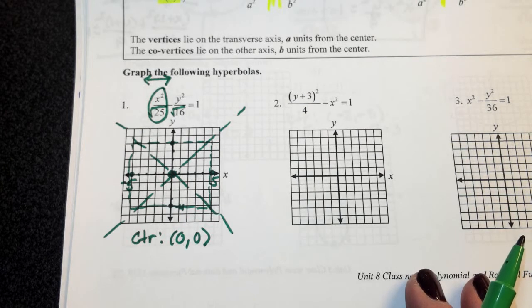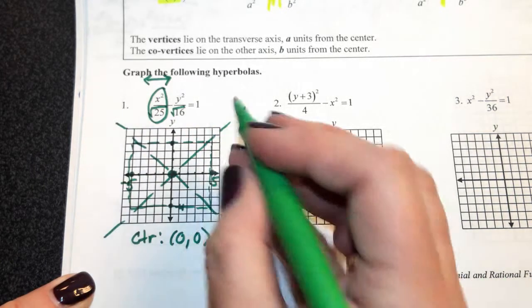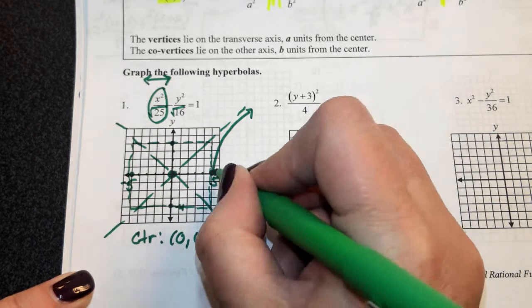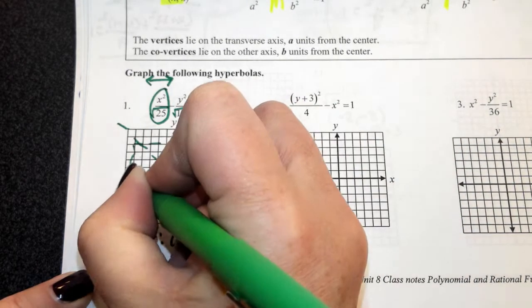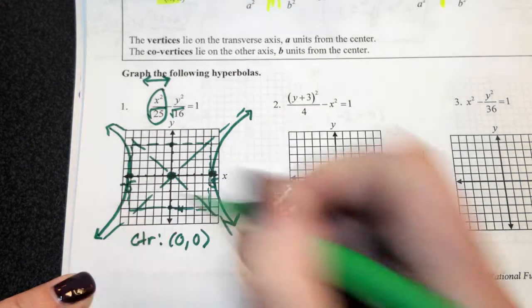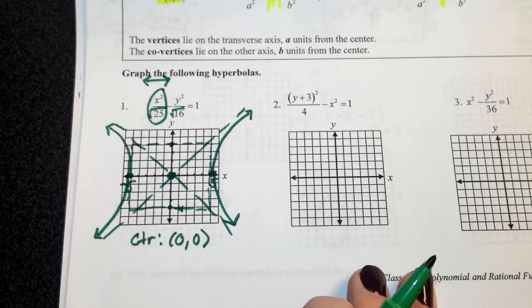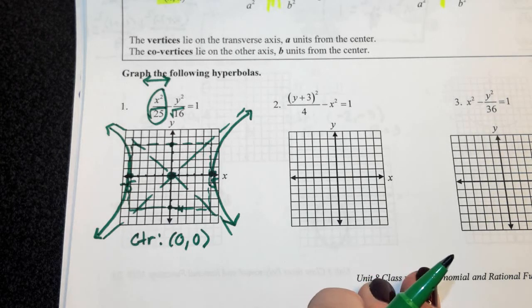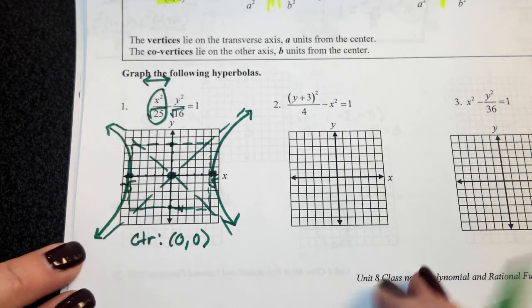So any questions on how I sketch the rectangle or the diagonals? Like I said, x is positive. The hyperbolas have to open left or right. So that's what that hyperbola looks like. Okay, questions on that one? Let's look at number 2.